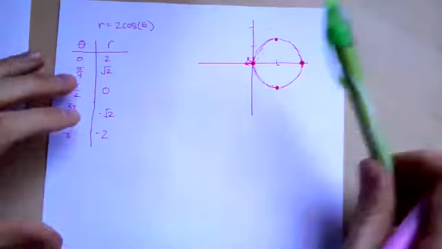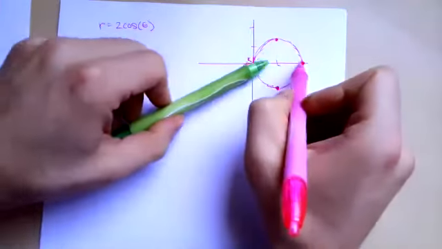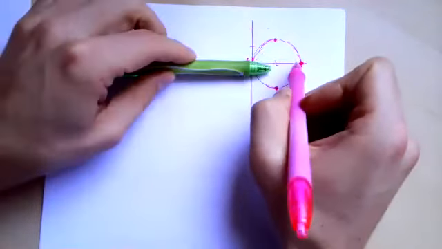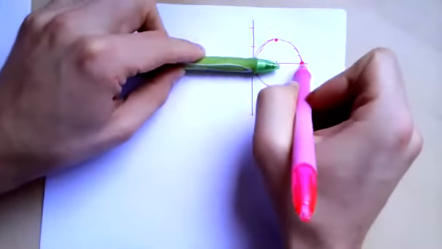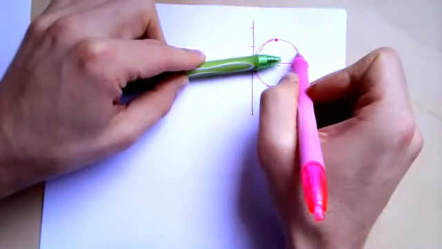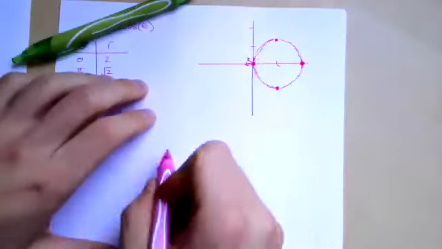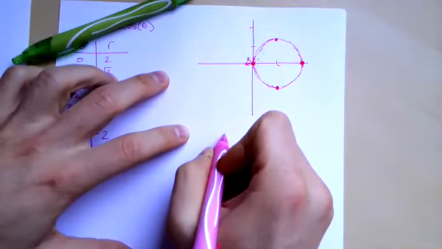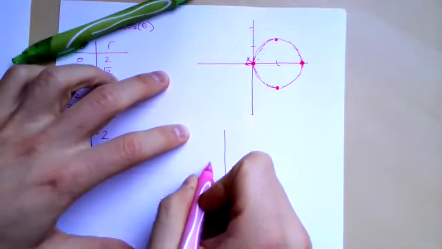The other thing you can do is think about what's happening to the radius as the angle changes. If I'm starting at an angle of 0, my radius is 2. As my angle increases, what's happening with cosine? Let's draw that real quick.